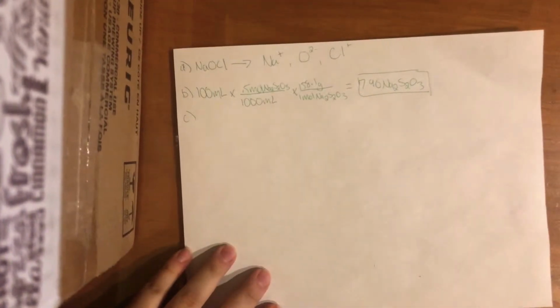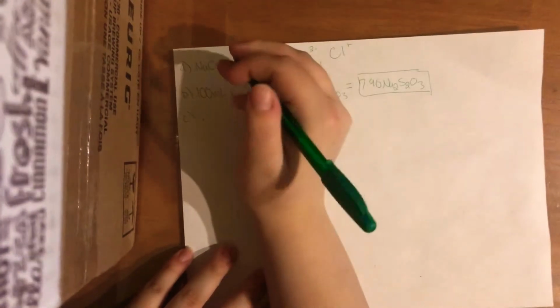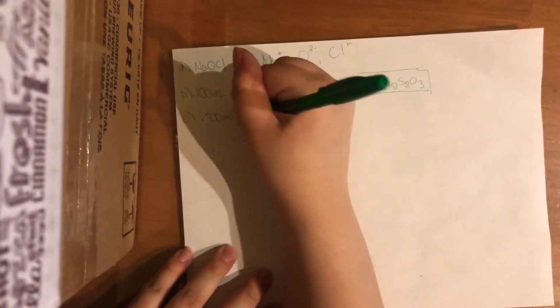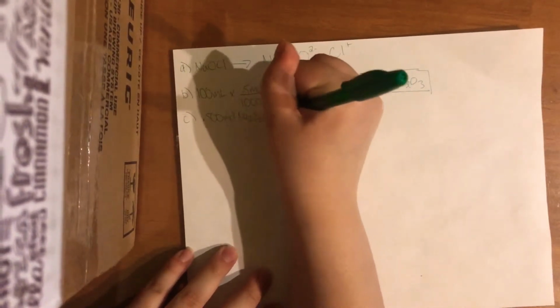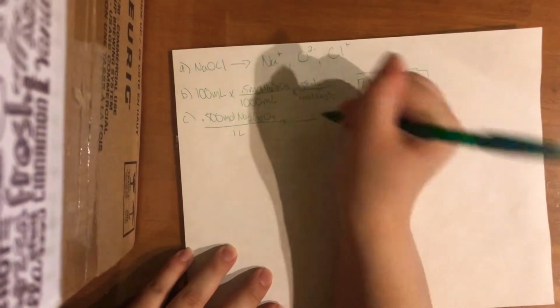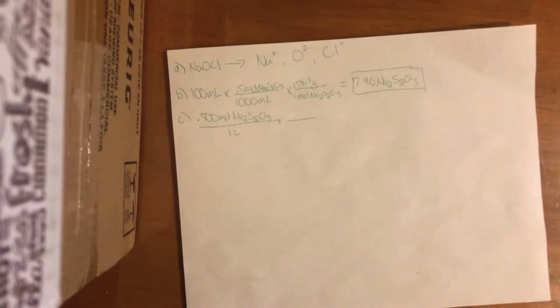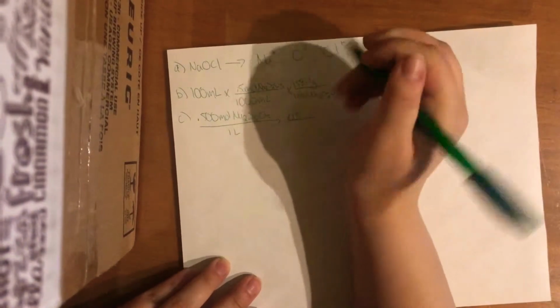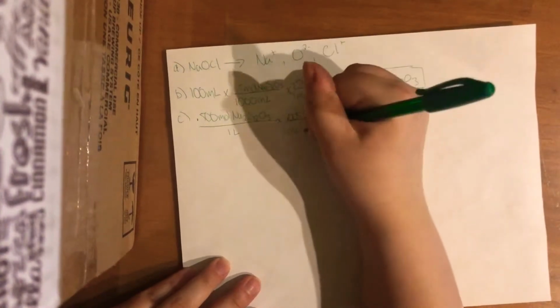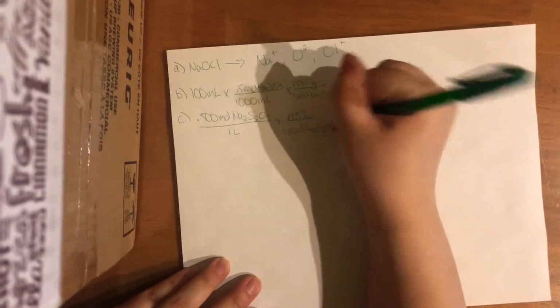It gives you the molarity, so I'm going to set it up starting with moles per liter over 1 liter, and it says per 5 milliliters, so that's going to translate into 0.005 liters over 1 mole Na2S2O3.